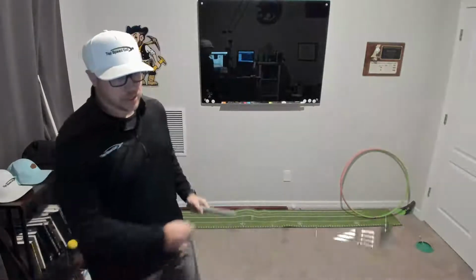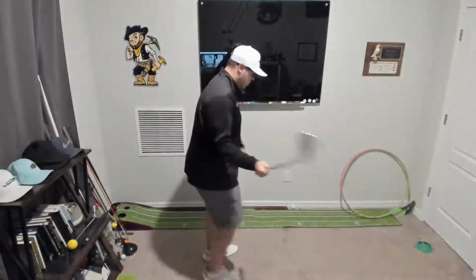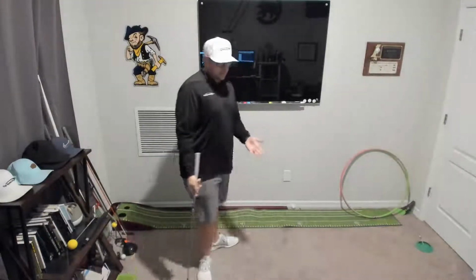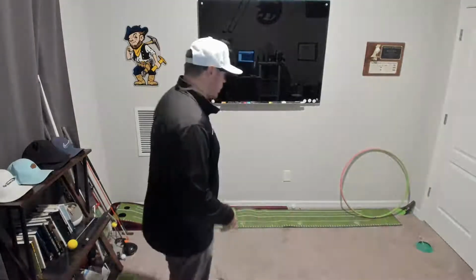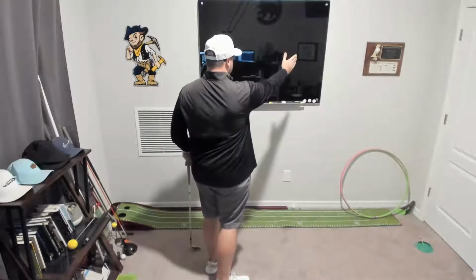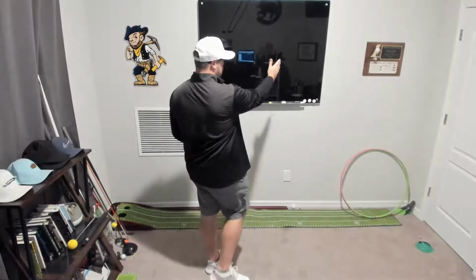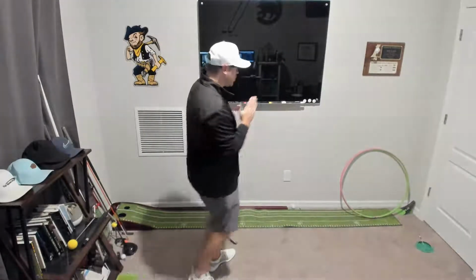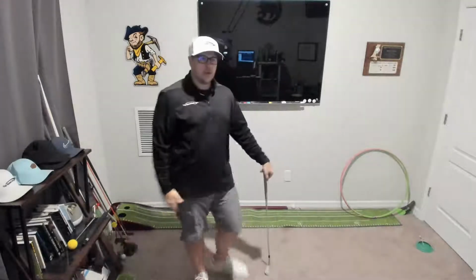All right, so PB says, I tend to block my drives to the right. The distance is okay, but I'm always to the right. I'm not squaring the face at contact. What should I do? Sounds like you're swinging too much out to the right? What I would define as a block for a right-handed golfer is a ball that starts to the right and keeps going to the right. It doesn't have any curvature to it. It's just a straight shot, but it's to the right.